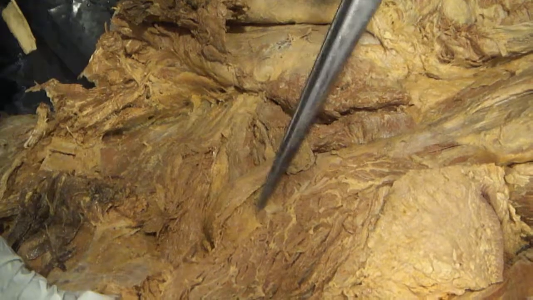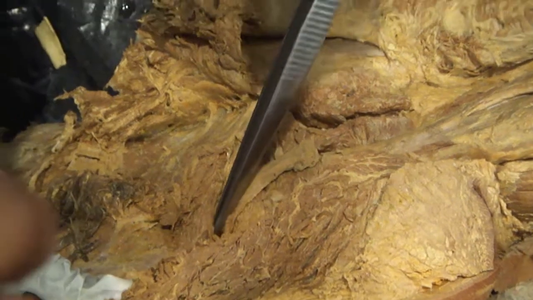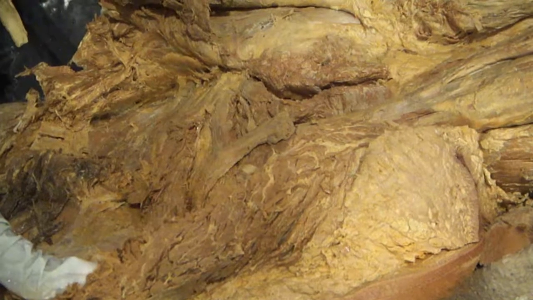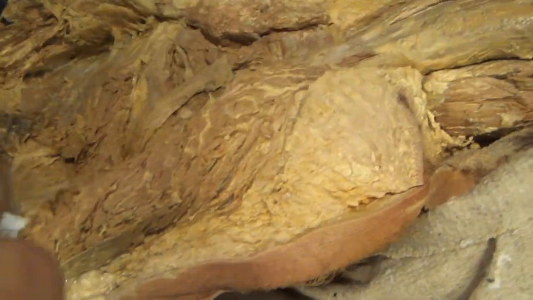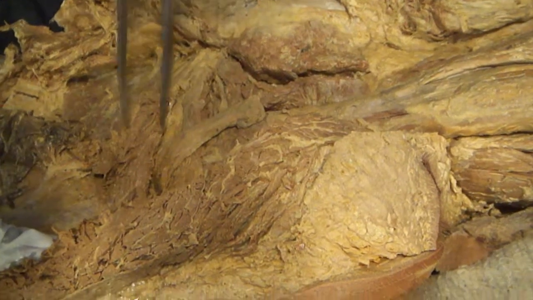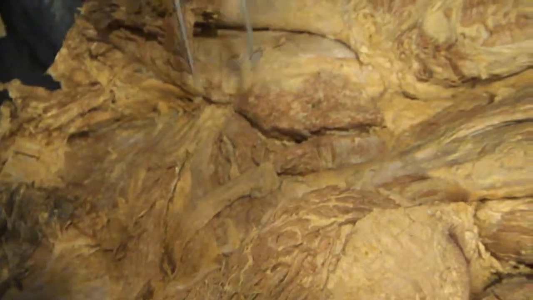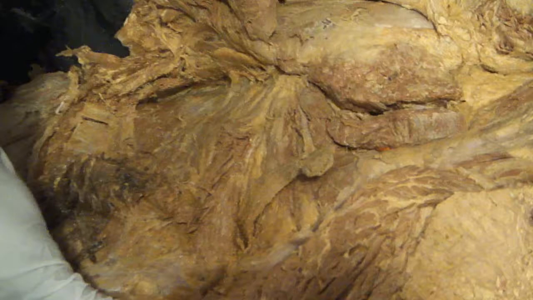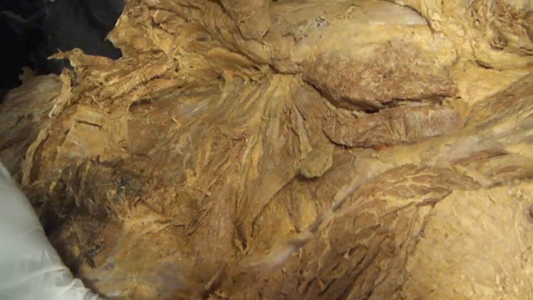Suprapiriform foramen and infrapiriform foramen. Foramen suprapiriforme, come on this side, stay here in front, you cannot see. Foramen suprapiriforme, infrapiriforme. This muscle is piriformis. And from the pelvic cavity also rises this muscle, obturatorius internus, together with gemellus superior and gemellus inferior. They are all attached to the trochanter major.